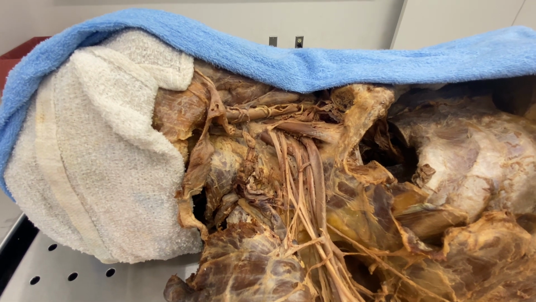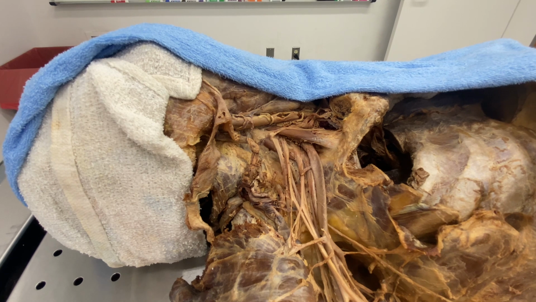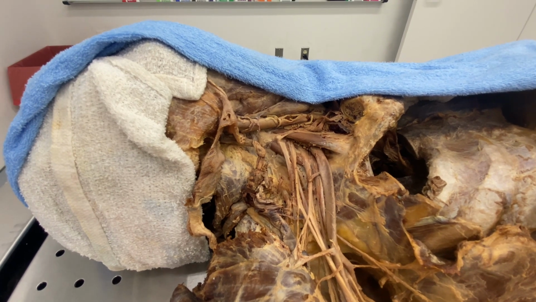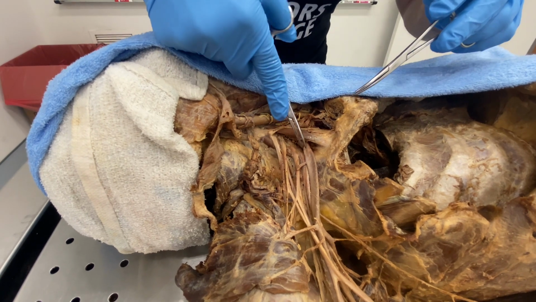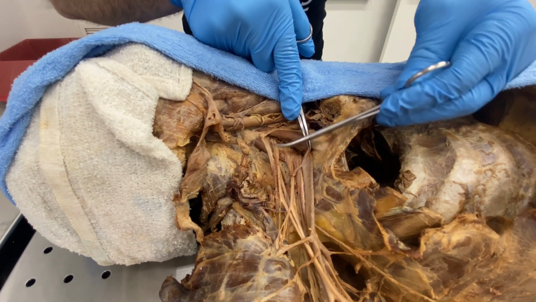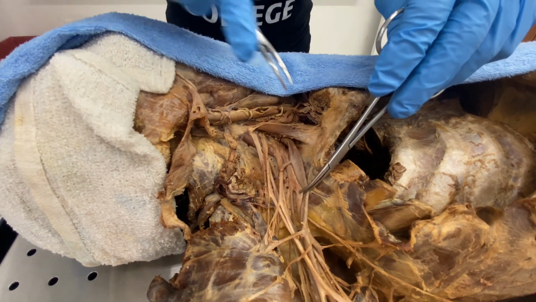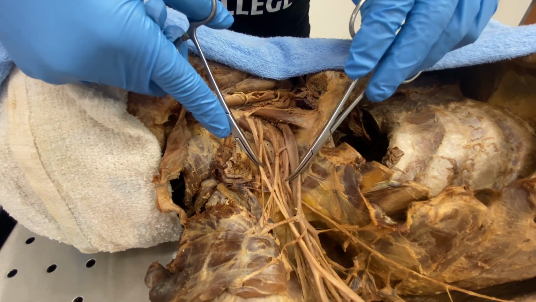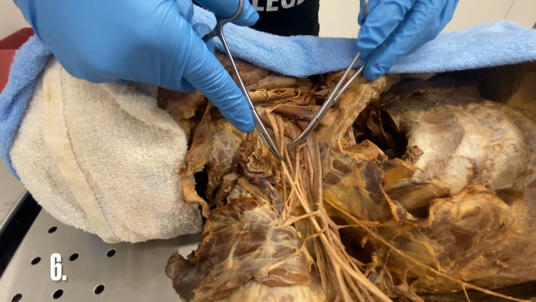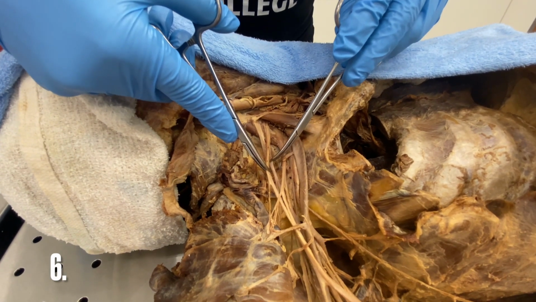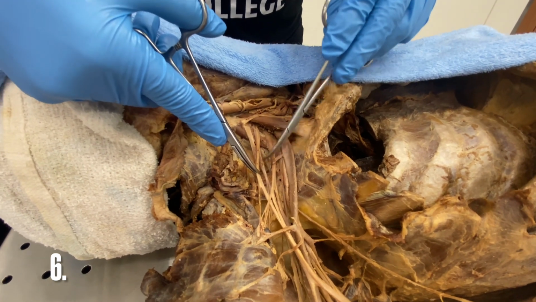That was number 5. Number 6, we're going to stay in the same area. So same area, we're going to follow these 5 things down to where they become 3 things, and we're going to follow them down a little bit more to where they start to split like this, and we're holding that all apart. And of all of those, I want you to identify what this one is here. That one.